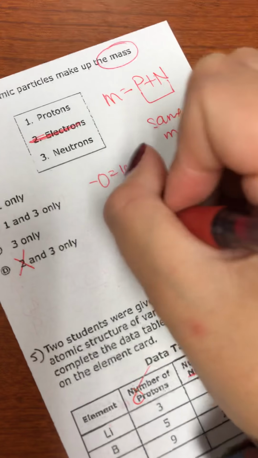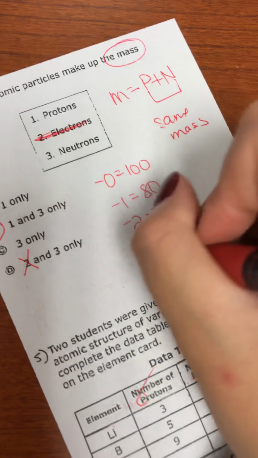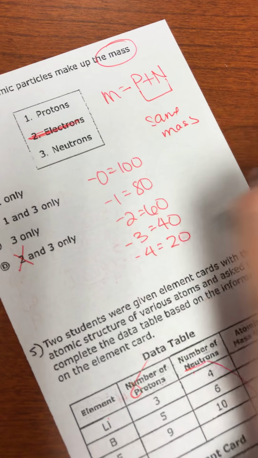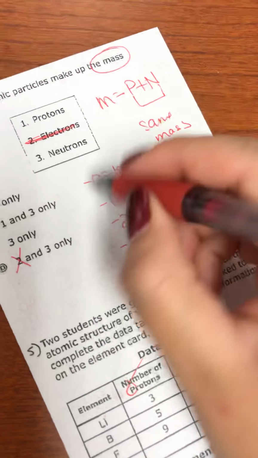Go ahead and grade your paper. Minus 0, 100. Minus 1, 80. Minus 2, 60. Minus 3, 40. Minus 4, 20. Minus 5, 0.